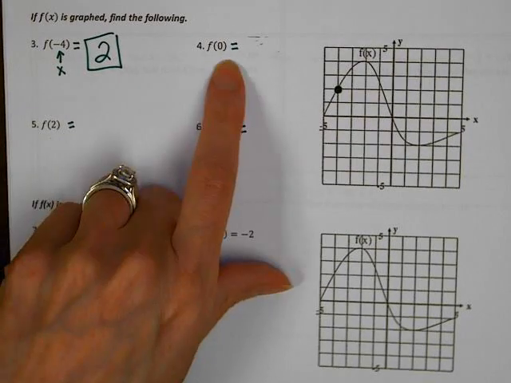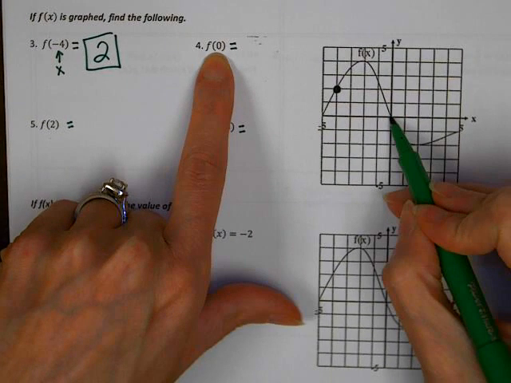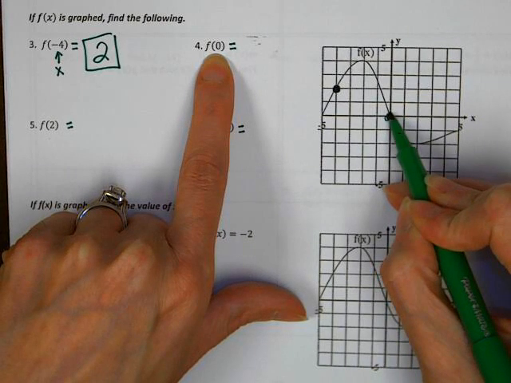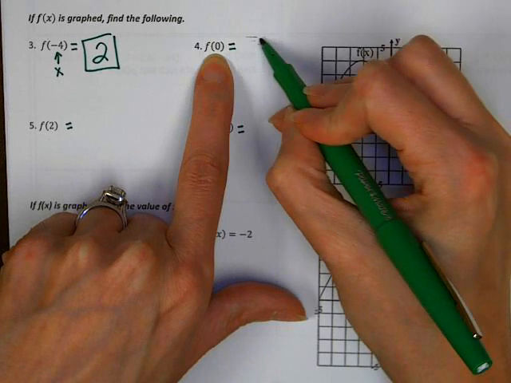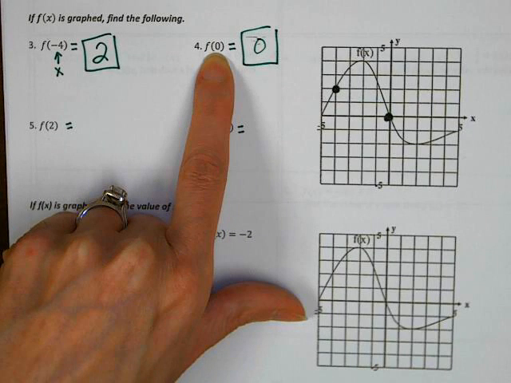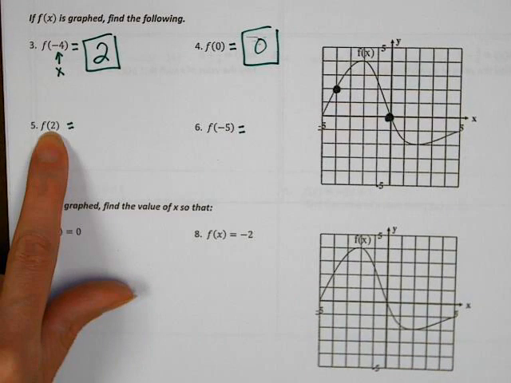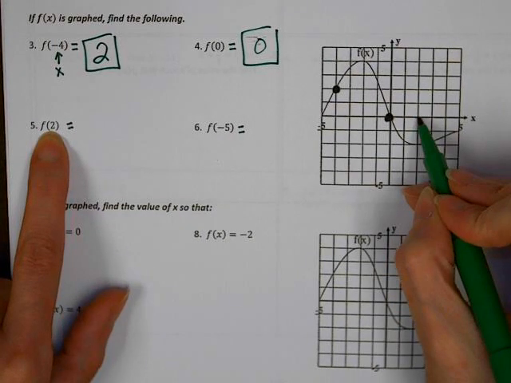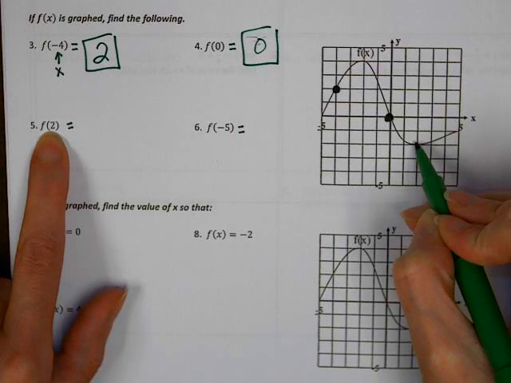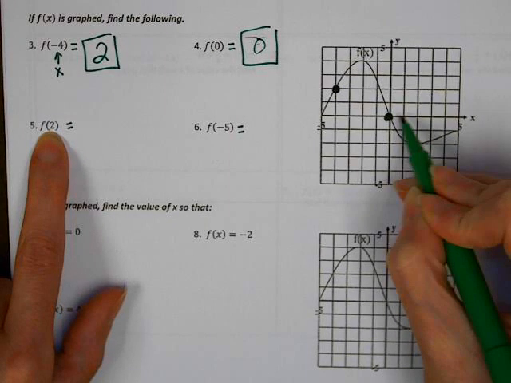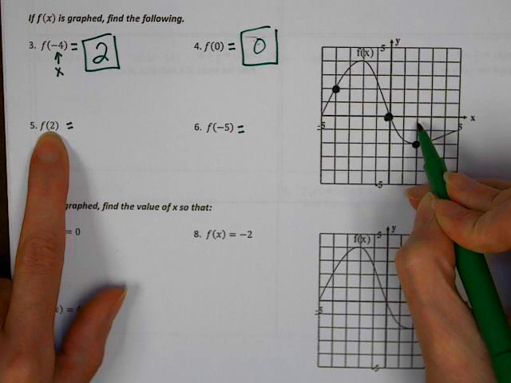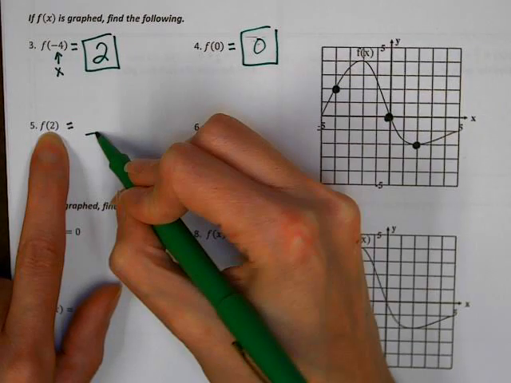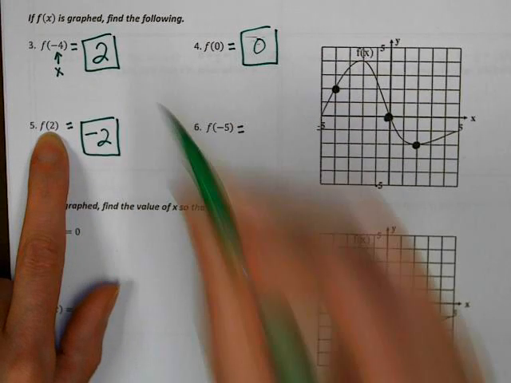So this one's saying when x is 0, that's right here, what is the y value? Well, it's right there, still at 0. This one says, what's f of 2? So go to x equals 2, and then go down to the graph. What's the ordered pair here? 2 comma -2. So that's the y value, -2. You're finding the y values.